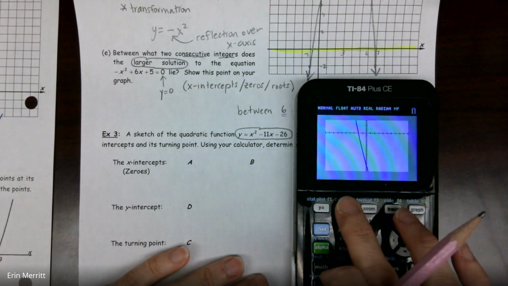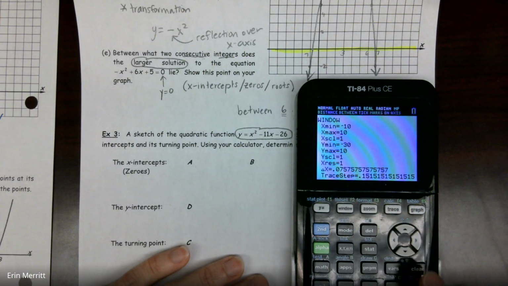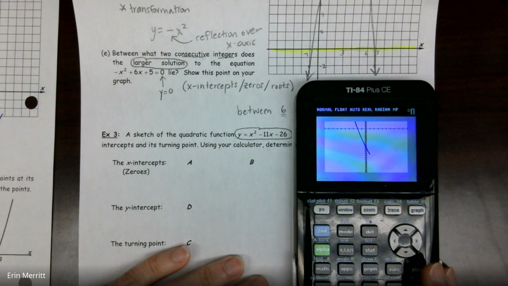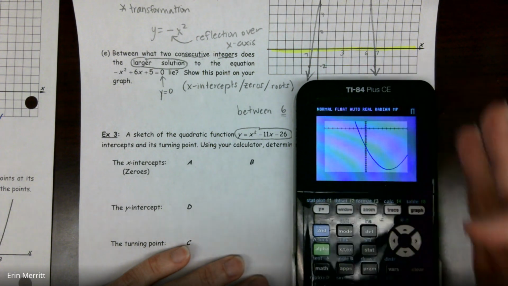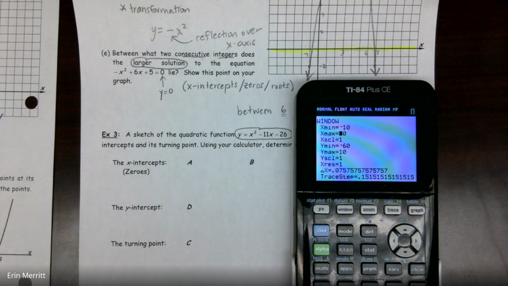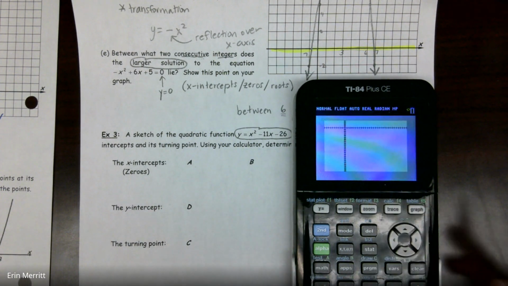All right, so we're going to have to keep messing with this window. Let's go and jump bigger. Let's make it like negative 60. There, we start to see the bottom of it. All right, I also need to make it wider. So in my window, let's change the X max from 10 maybe to like 30. Let's see if that'll do the trick.